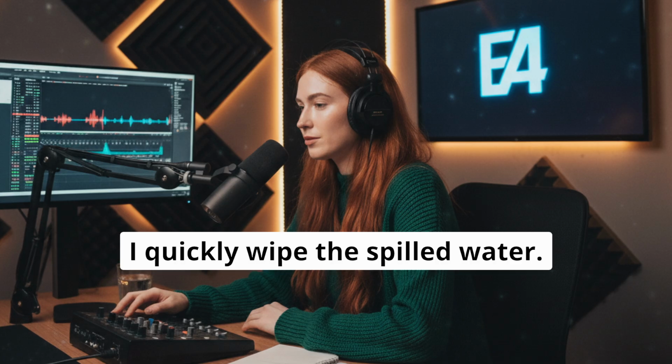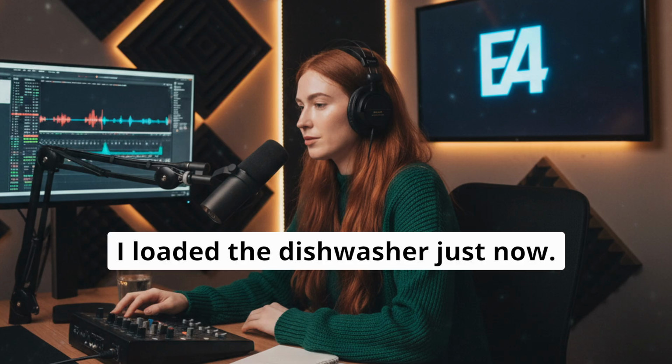I quickly wipe the spilled water. I quickly wipe the spilled water. I loaded the dishwasher just now. I loaded the dishwasher just now.